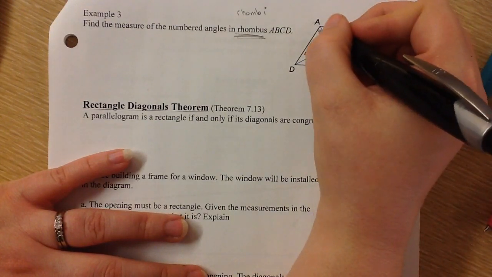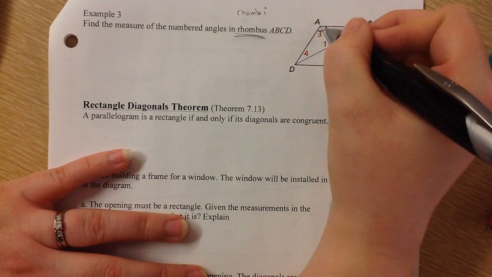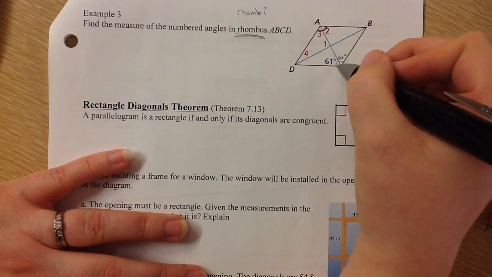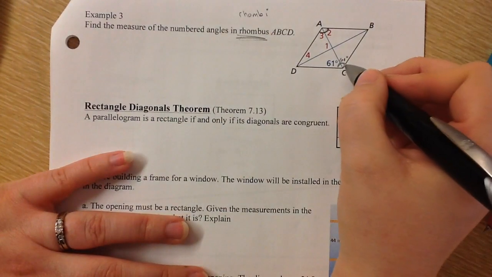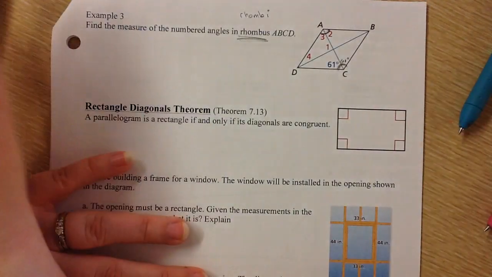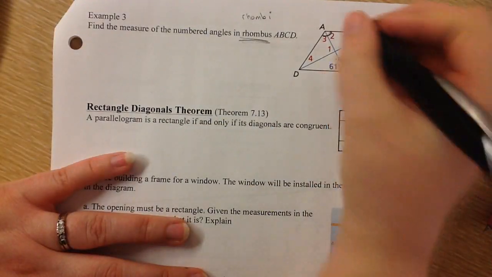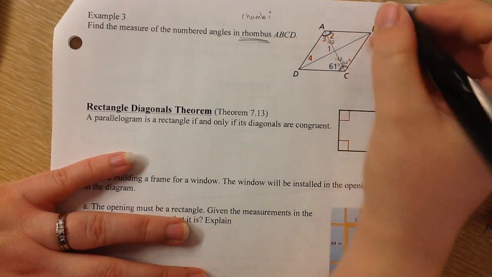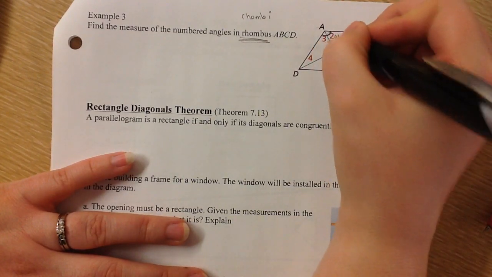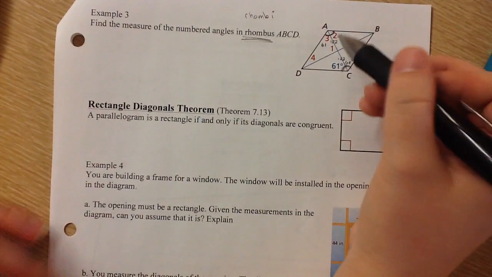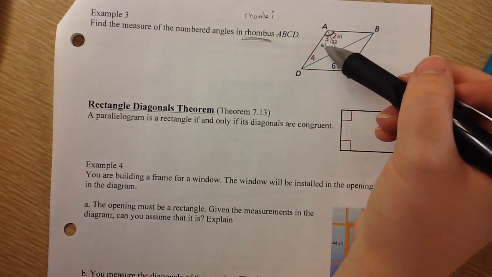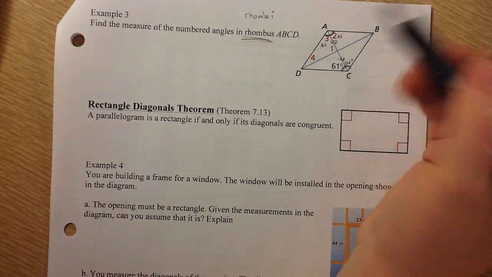So this whole opposite angle is going to be congruent to this whole opposite angle. Well, this whole opposite angle is 61 plus 61, which is 122. Tells me this whole angle is 122. But this diagonal bisects it, which means each of these is 61. So I know the measure of angle 3 is 61, the measure of angle 2 is 61.